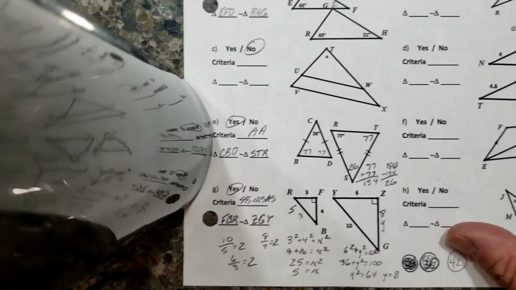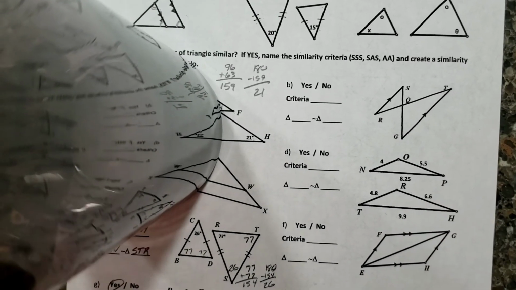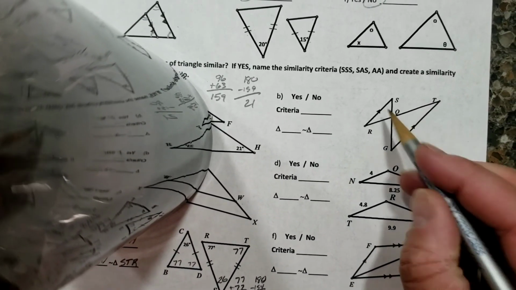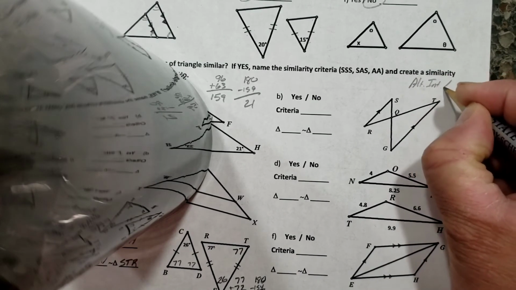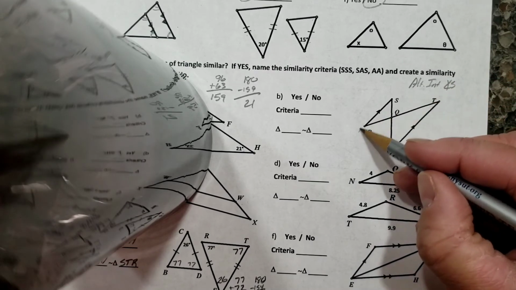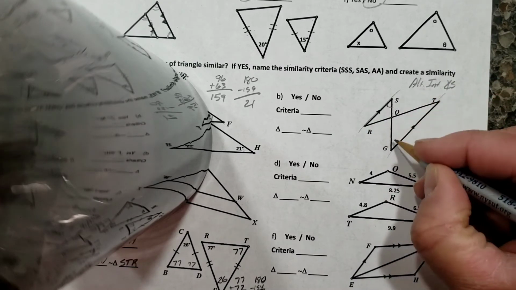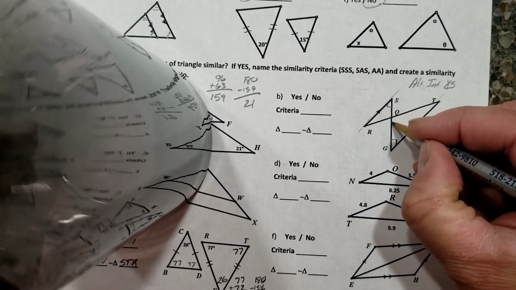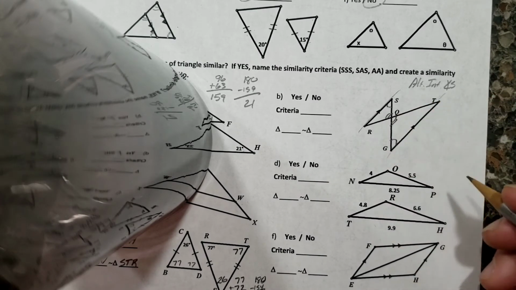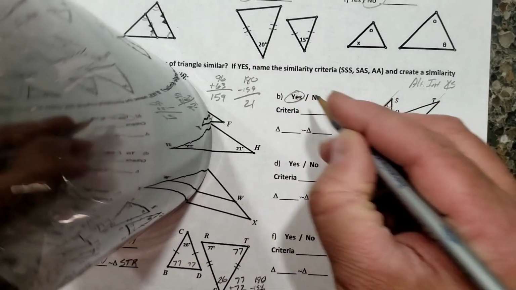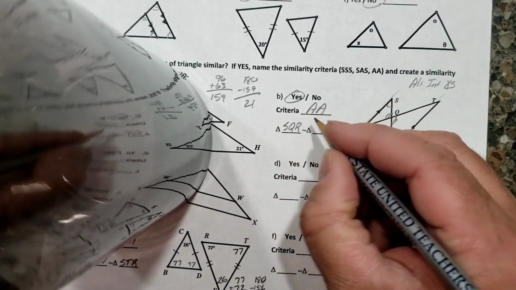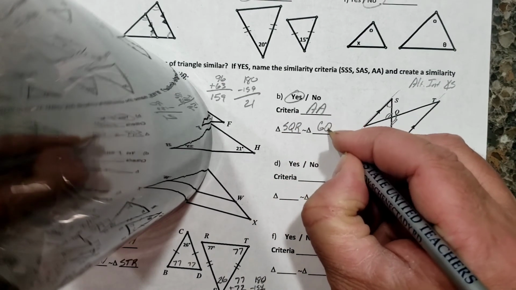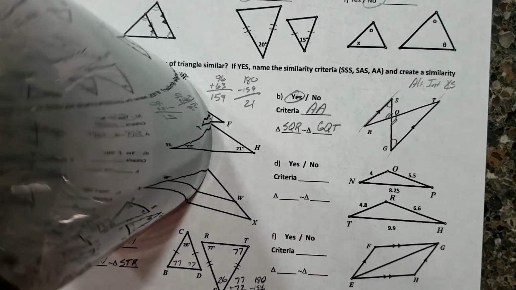All right. I'm going to move over here to B, move this column. Now I've got parallel lines. So what we're going to look for is alternate interior angles. Okay, so you see my parallel lines are here. This angle lines up with this angle, and then here we've got vertical angles, so that's going to be yes. Criteria is angle, angle, SQR and GQT.